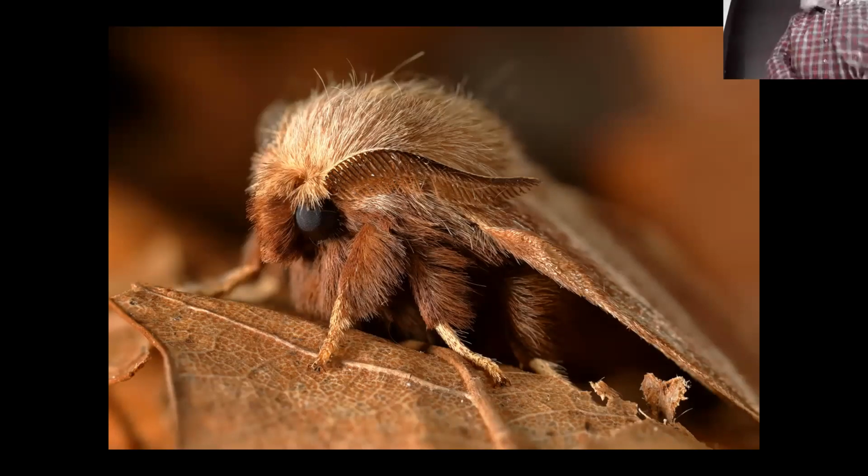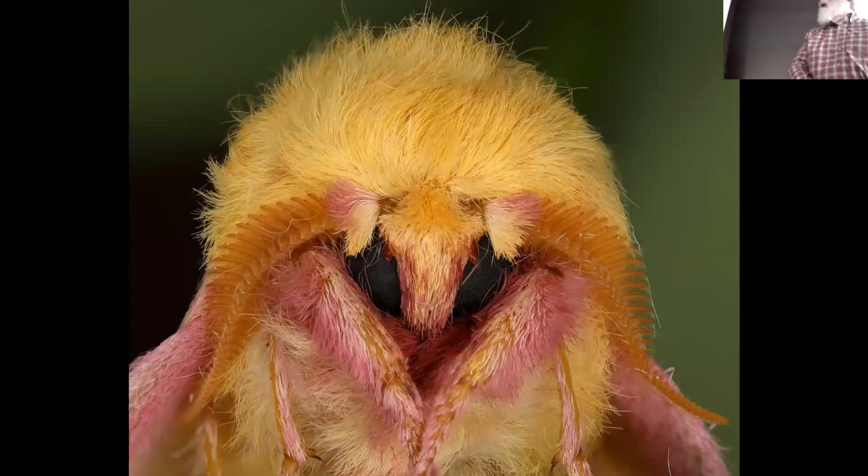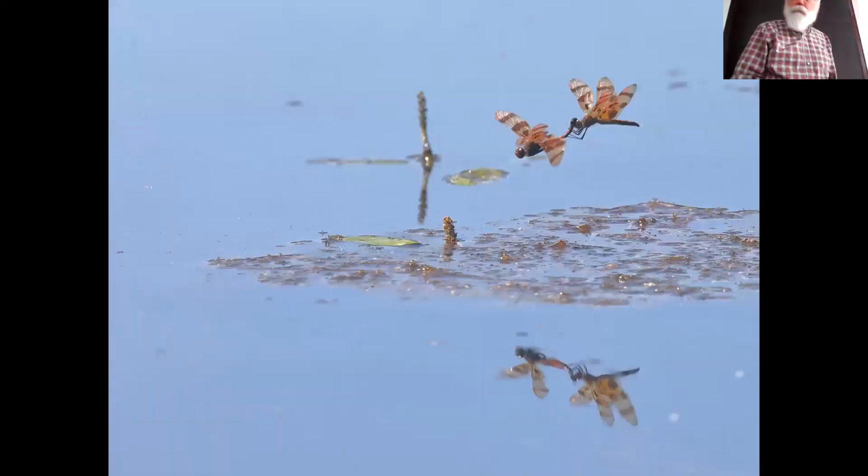And a rosy maple moth, I just really like the face and the bushy pink and yellow eyebrows, and I think of the antenna as kind of droopy retriever ears or something. Water is another good thing for both birds and insects.